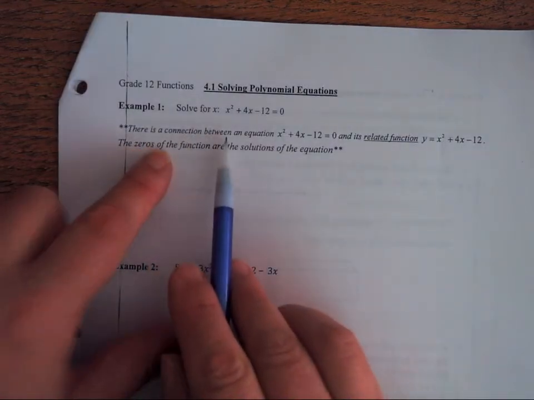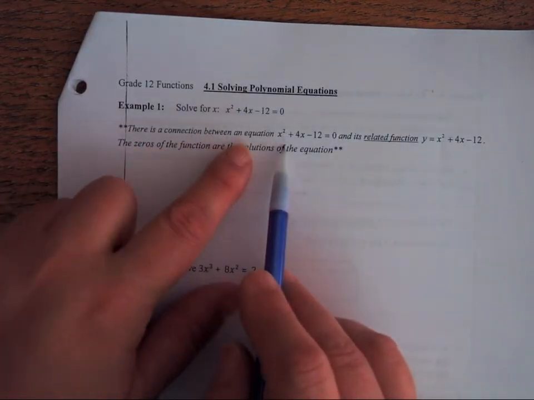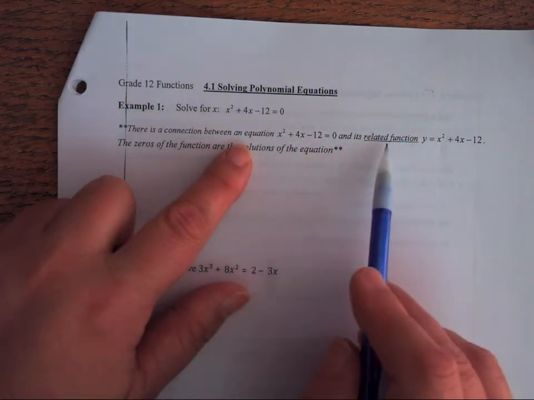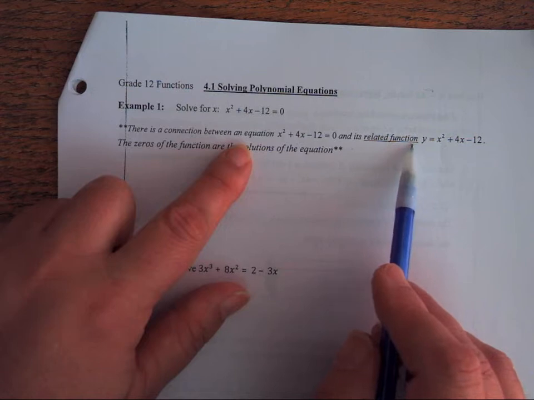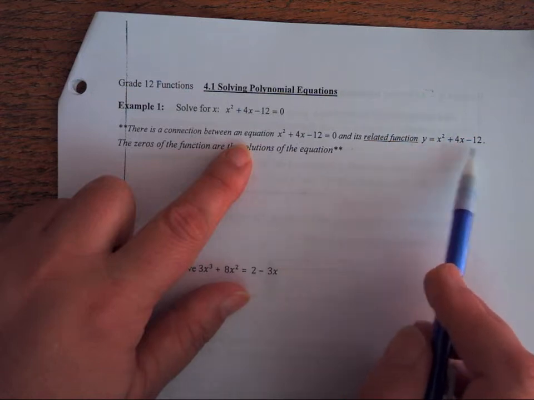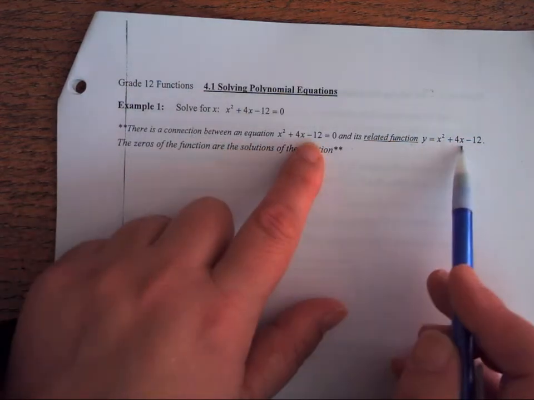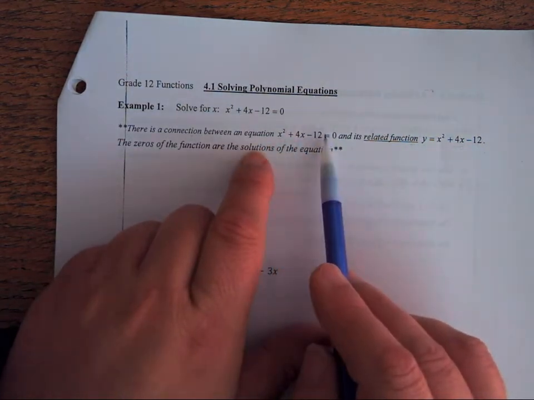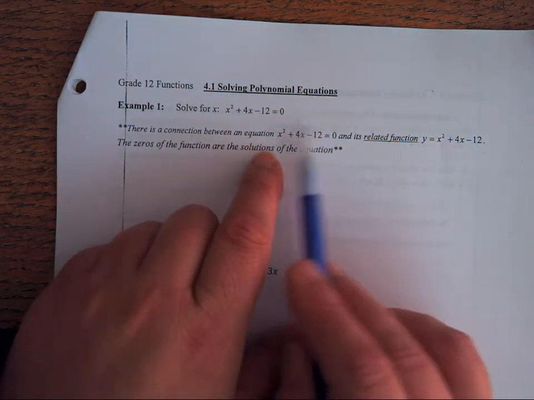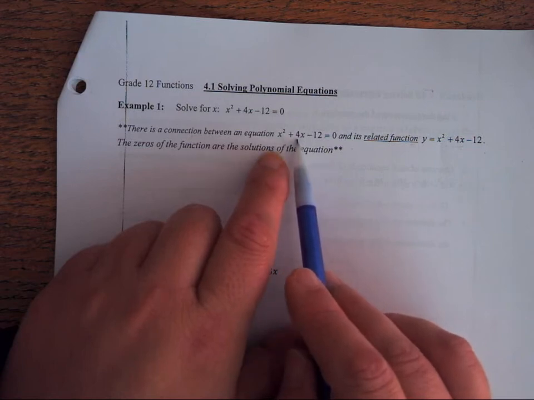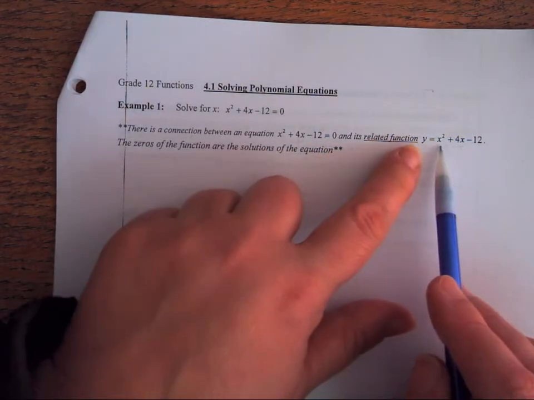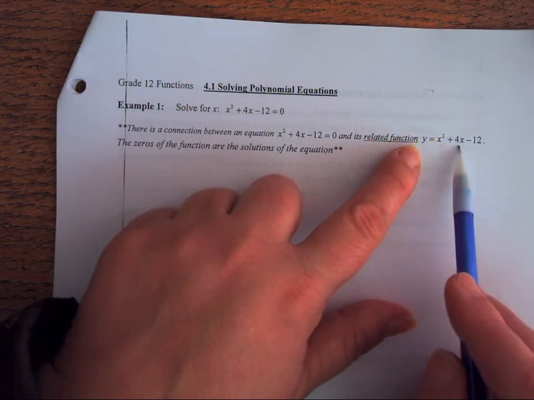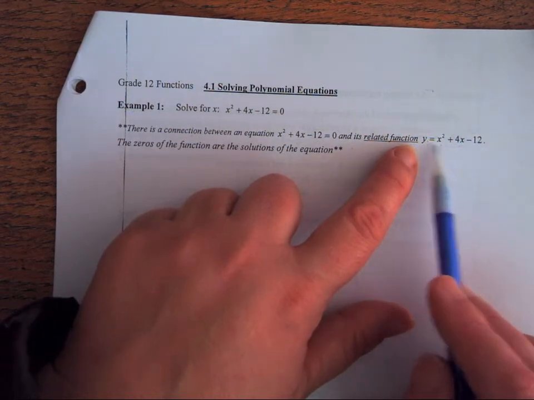There's a connection between an equation x squared plus 4x minus 12 equals 0 and its related function y equals x squared plus 4x minus 12. So as you see, these are two different things, right? With the first one, you don't see y equals, so it is not a function. It is an equation, okay? But when you look at the second one, it is y equals x squared plus 4x minus 12. So that is a function.